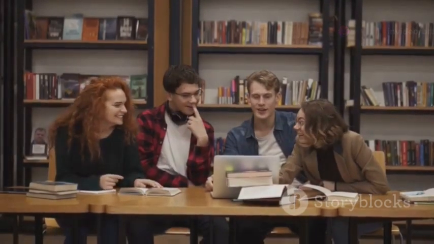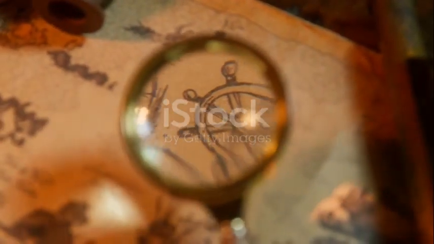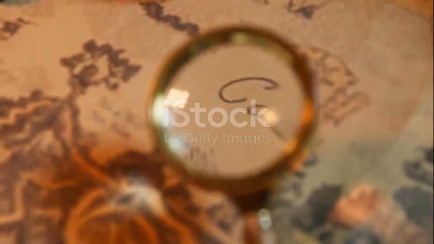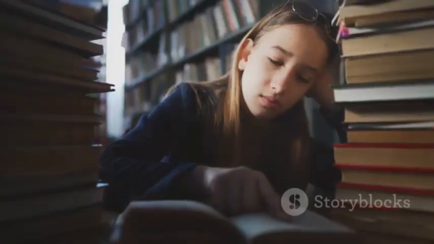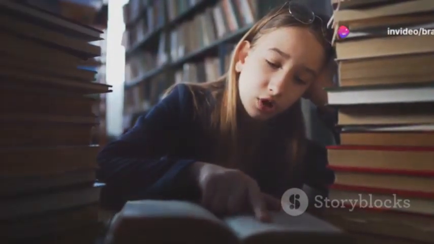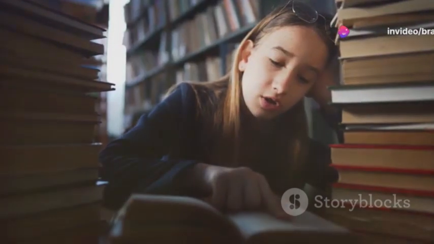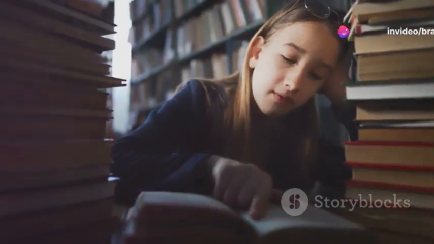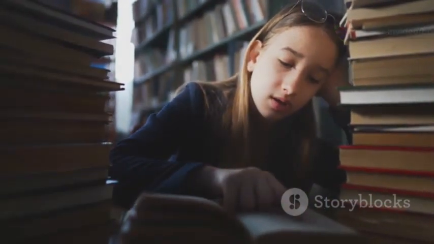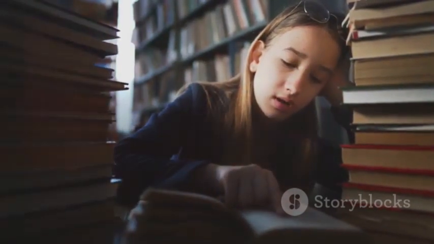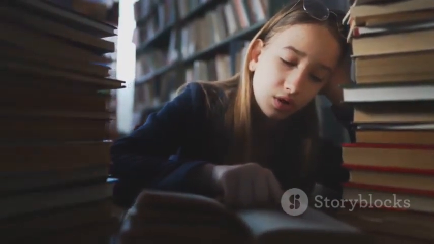Let's get started. First things first, what exactly is a literature review? Think of it as a treasure map. It's a section in your research that outlines what previous scholars have discovered about your topic. It's not just a summary though. It's your chance to show connections, highlight gaps, and set the stage for your own exciting discoveries.